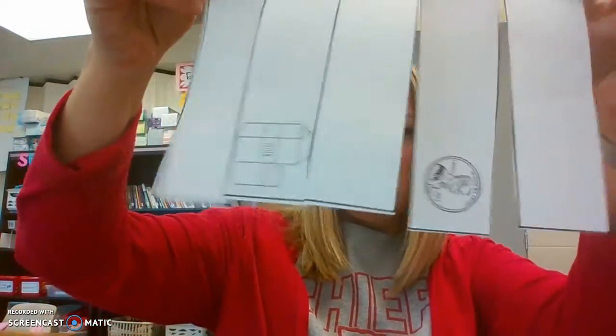One more, two more, and stop. And stop at that one. Okay, so you see how you have the strips of paper hanging.